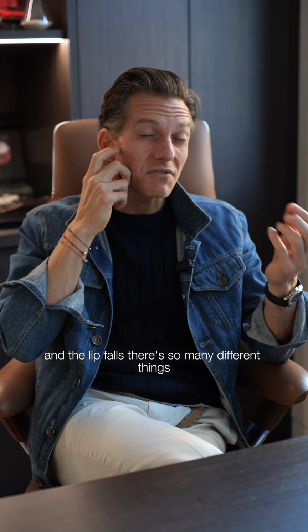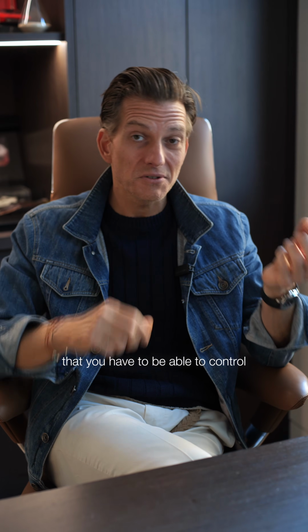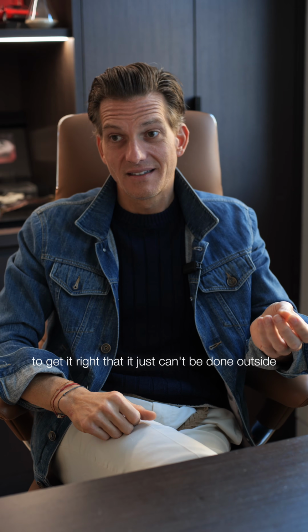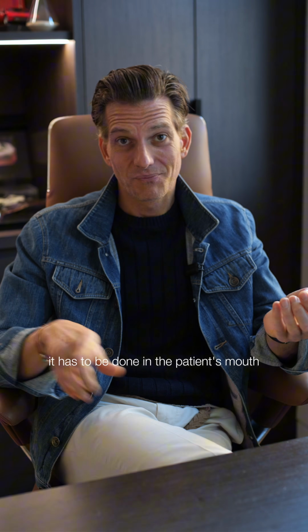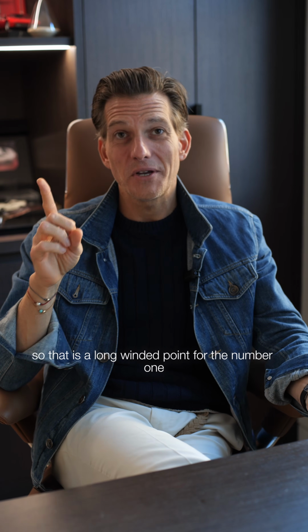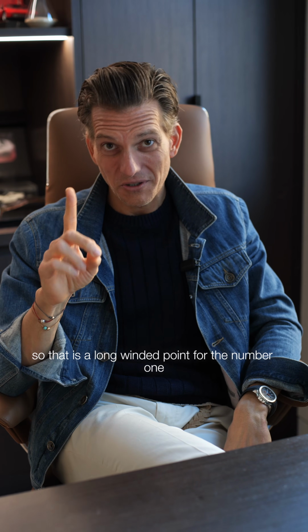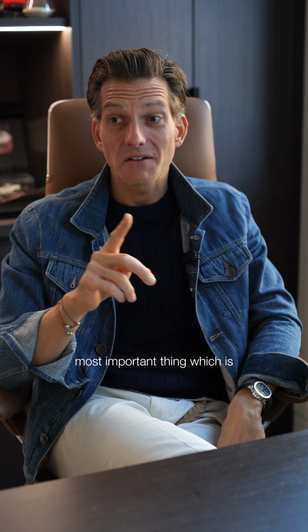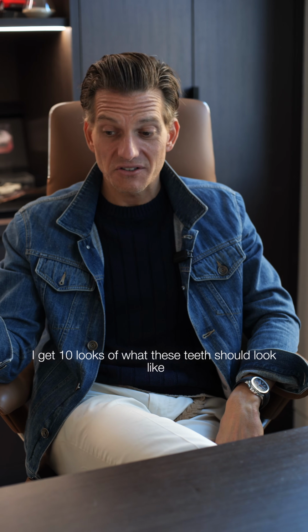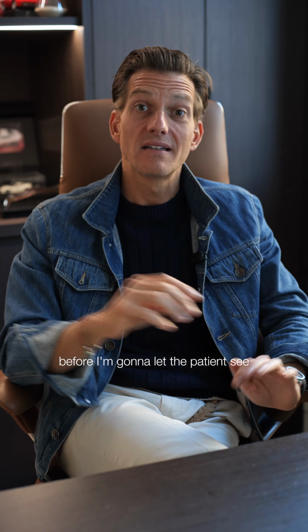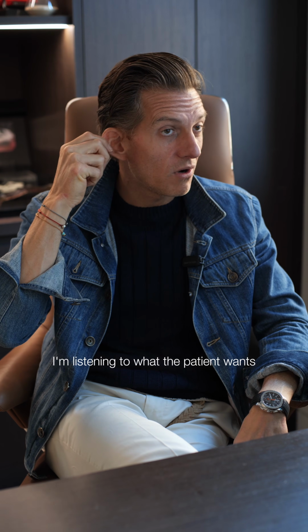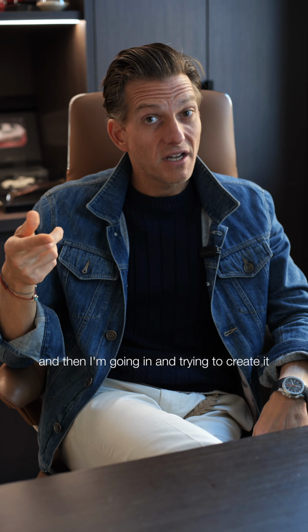There are so many different things that you have to be able to control to get it right that it just can't be done outside. It has to be done in the patient's mouth. So that is a long-winded point for the number one most important thing, which is I get 10 looks of what these teeth should look like before I'm going to let the patient see. I'm listening to what the patient wants, and then I'm going in and trying to create it.